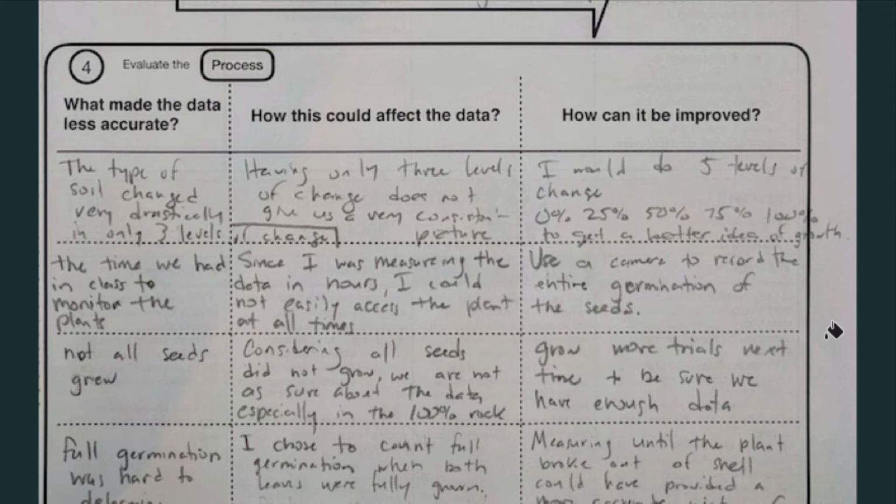So this is just one example of how you could think about it. Things related to measurement can usually be a really great place to think about. Things related to the procedure: how did you actually carry out the experiment? These could be good ways to think about it.